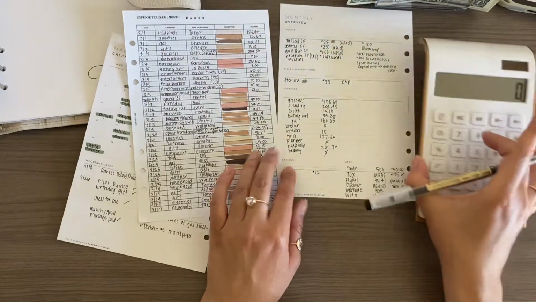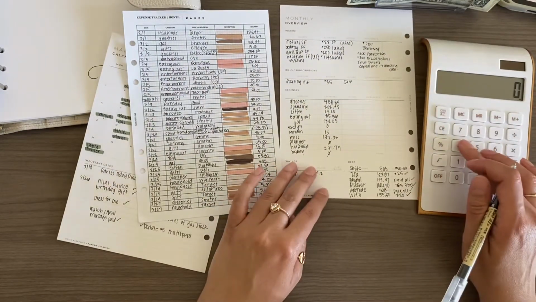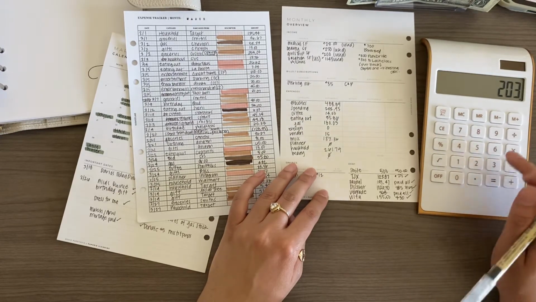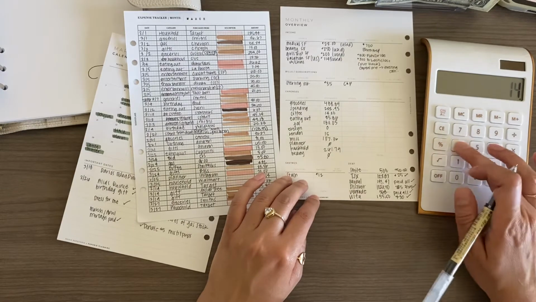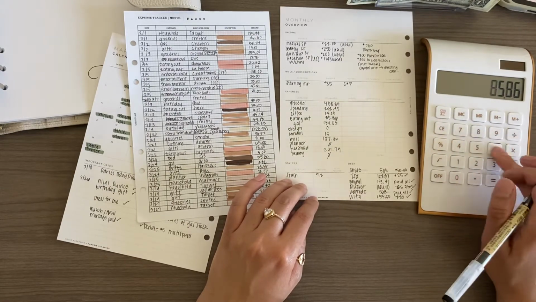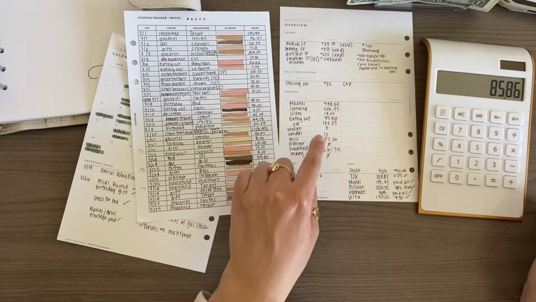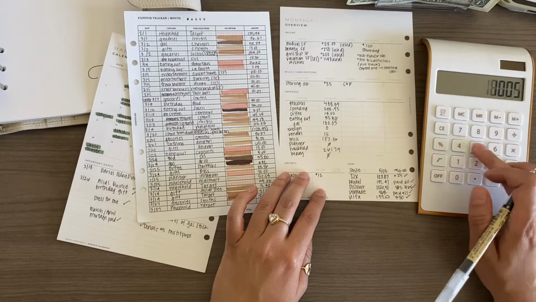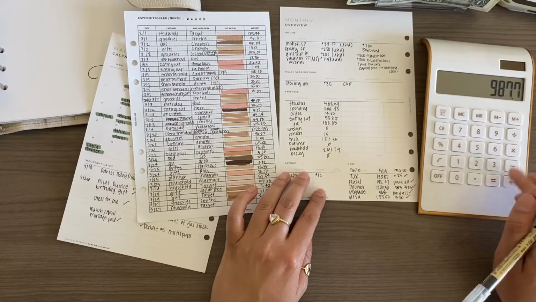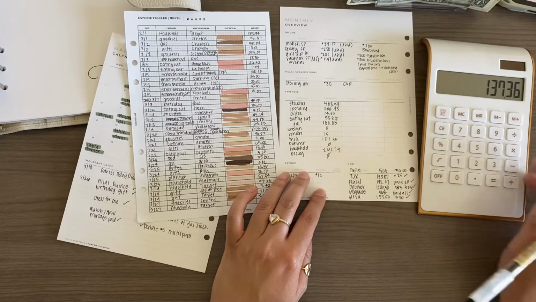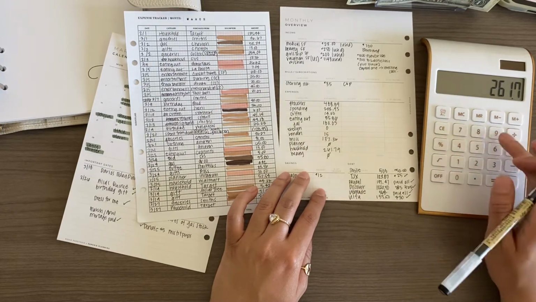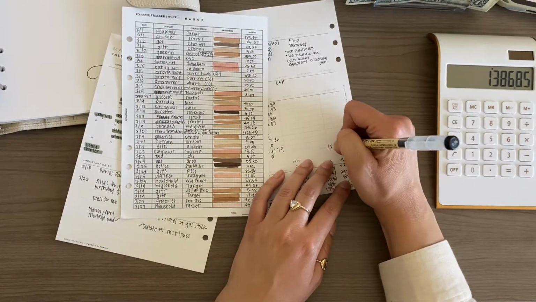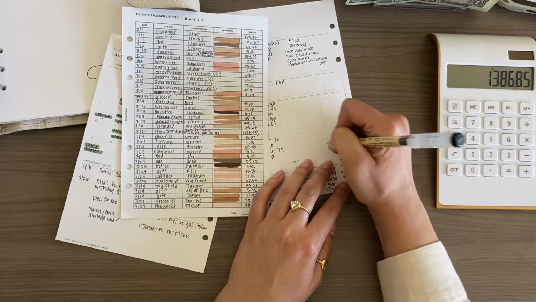Okay. All right. So those were our expenses for the month. So let's see what the total was here. Okay, for a grand total of $1386.85.